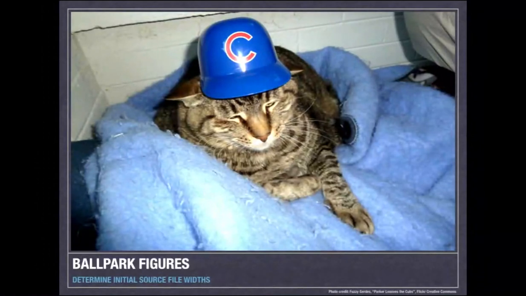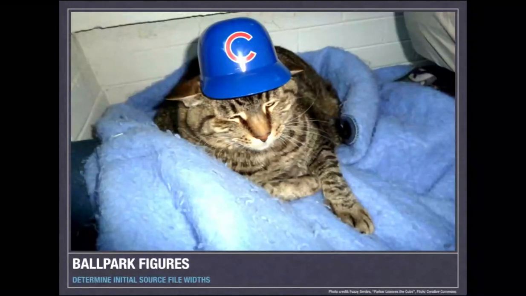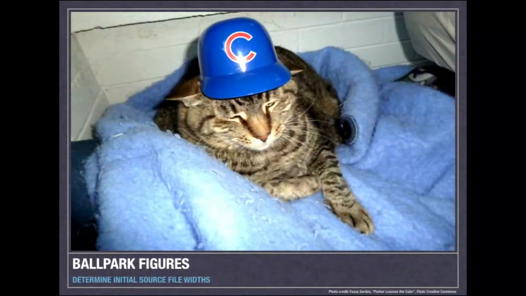So now that we understand the layout, now we can take our cat to the ballpark, and we can start figuring out how big we need to make our images so that they're always bigger than the space that they need to fill, so that we never have to upscale our images, because remember, that makes the cats blurry, and nobody likes blurry cats. So we need to figure out what are the different image file source sizes that we need.